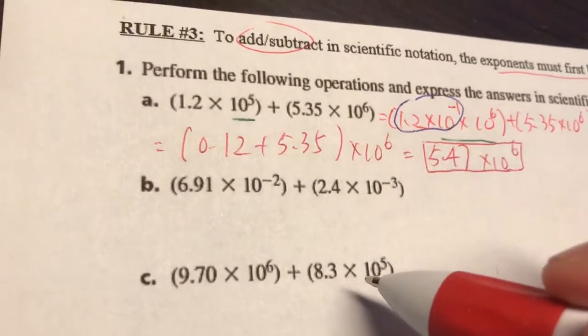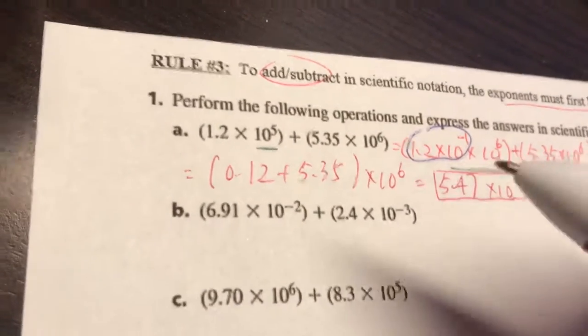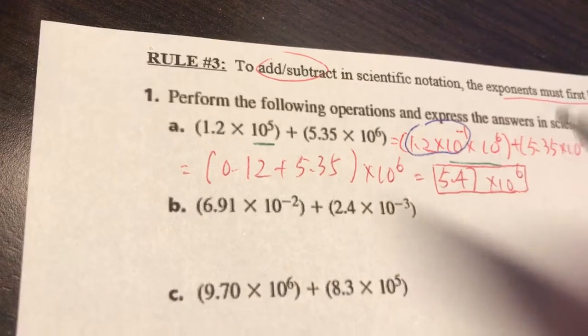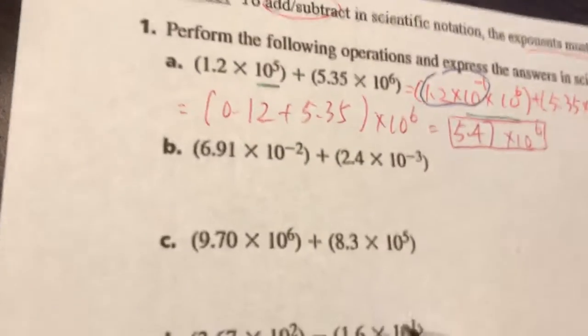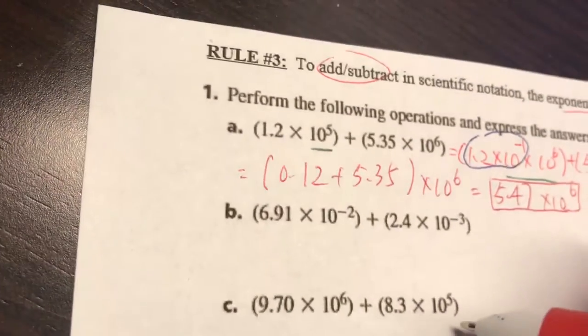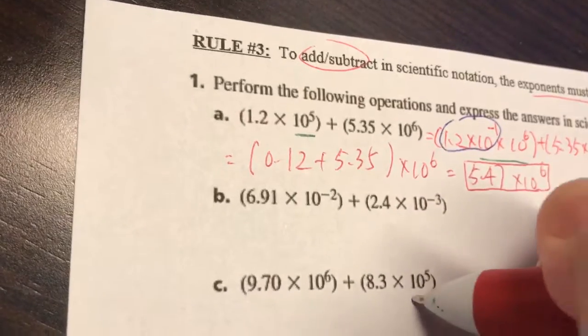Okay, so if I do one more time here, let's say I'm doing question B, for example, I don't know if question B will work or not. No, probably question B will not work. Let me just work back to question C, okay? Question C. Now, 10 to the 6, 10 to the 5th. Which one is my small exponent? Right? 10 to the 5th is my small exponent.